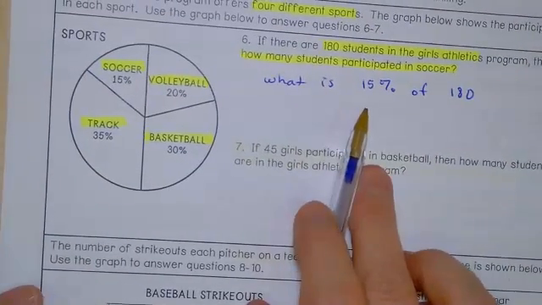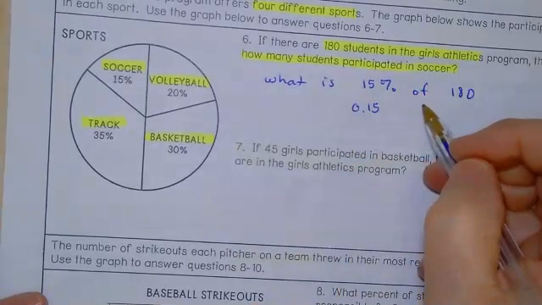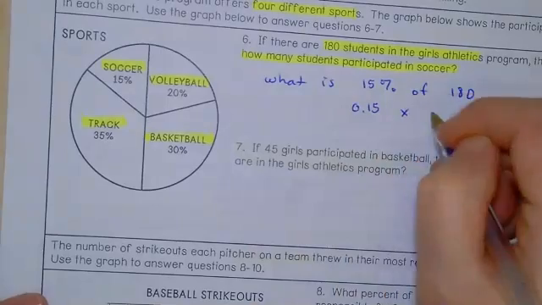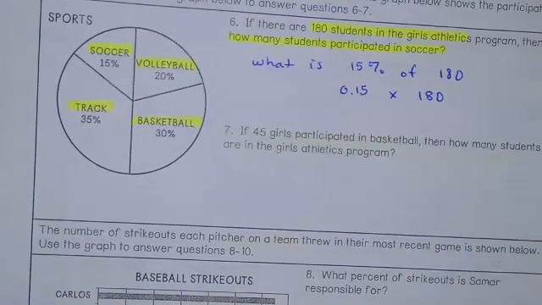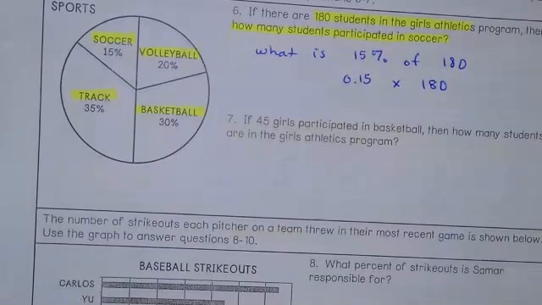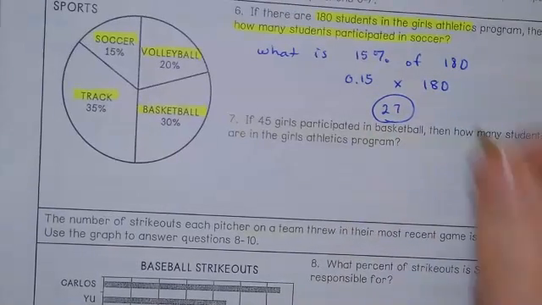We have to change this to a decimal. The word of means to multiply. Get your calculator ready. Tell me what your answer is going to be for 6. I got 456 people. Let's let everybody have a chance to find that out. What'd you get, Cohen? 27. Exactly right. 27 students. Yep.